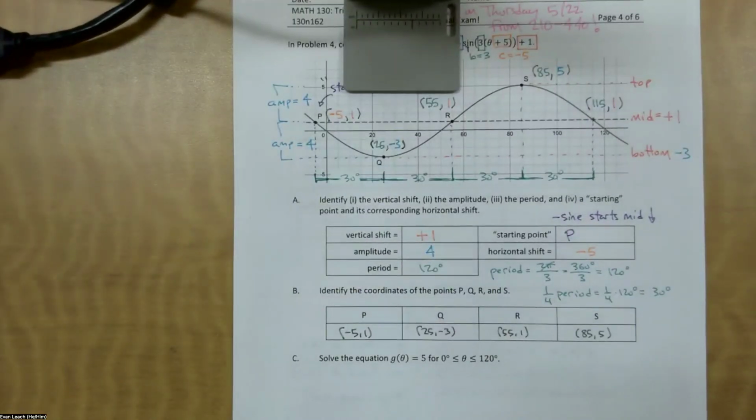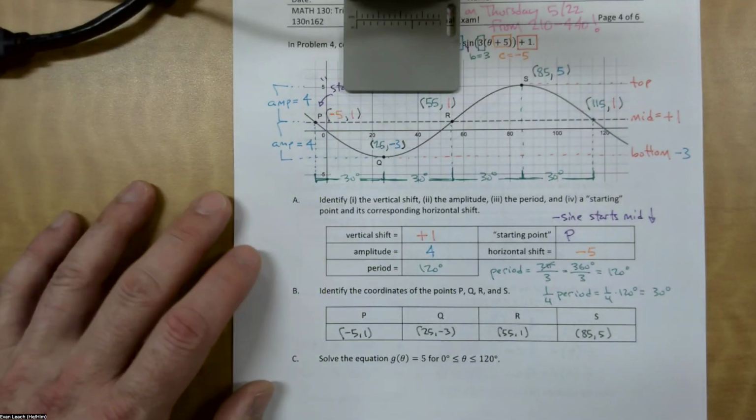One of them says we have to solve the equation g of theta is equal to 5. And there's only one point in this range where g of theta is equal to 5. We look for a point with a y-coordinate of 5.